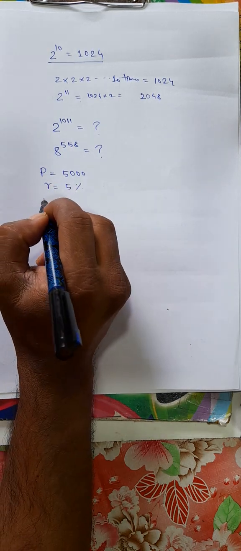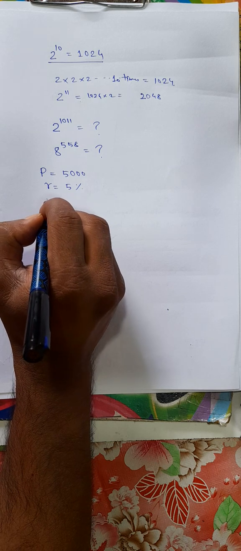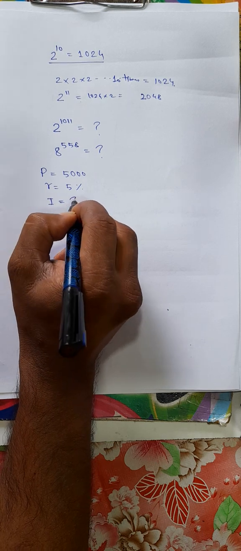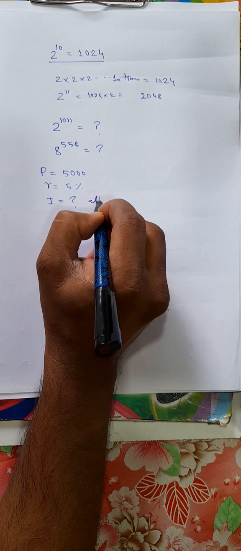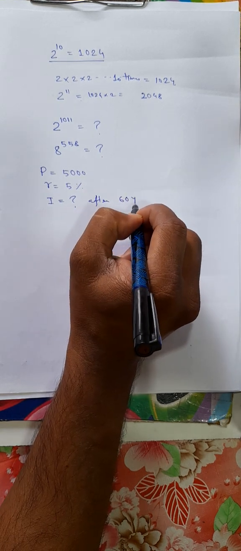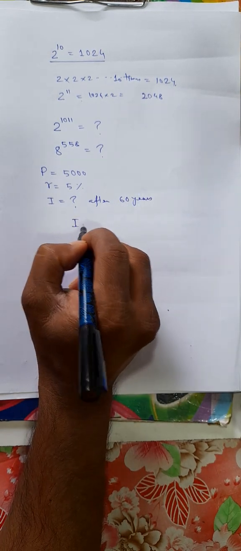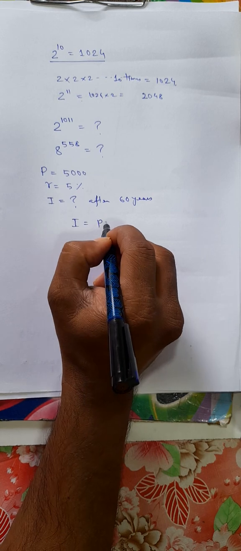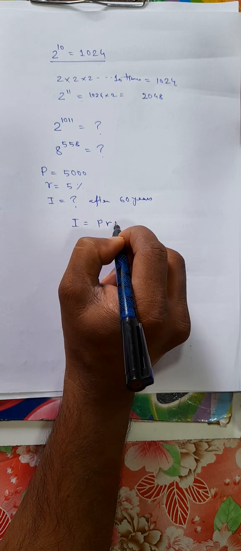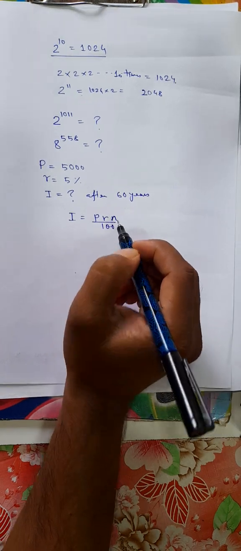Now find the simple interest at the end of, say, 60 years. So interest equals p into r into n divided by 100, right?